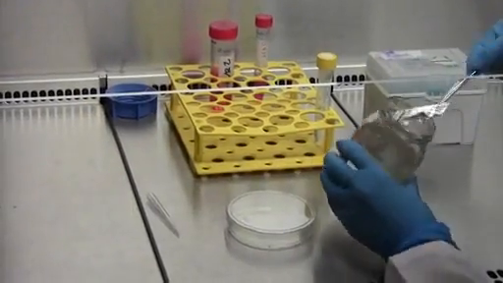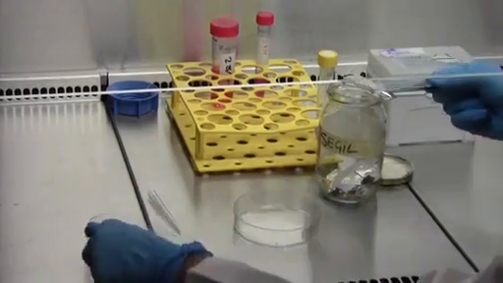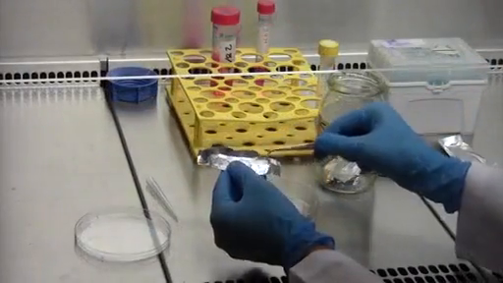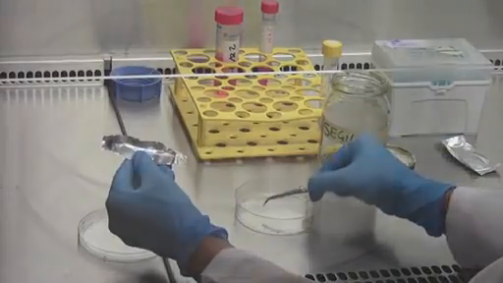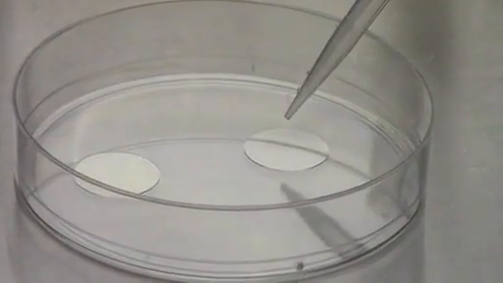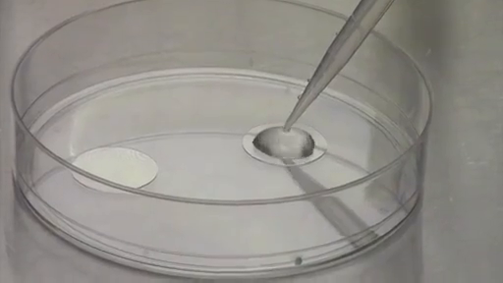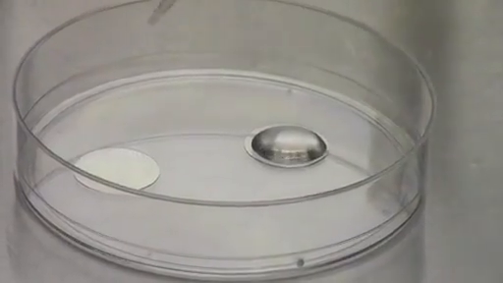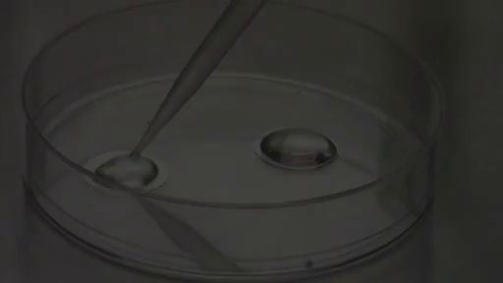Take packed and autoclaved cover slides and place them in a 10 cm petri dish. If you are working with an easily detaching cell line, such as HEK293T like in this experiment, coat the cover slides with sterile filtered 0.01% poly-L-lysine solution.